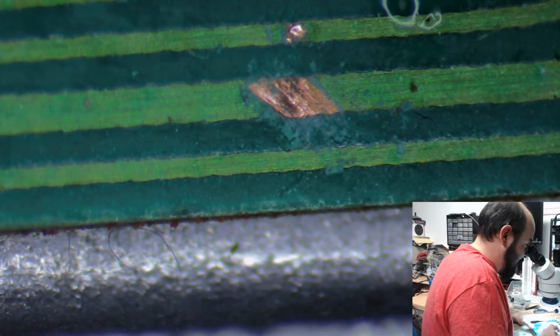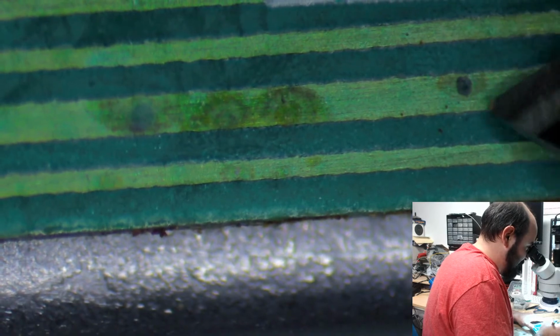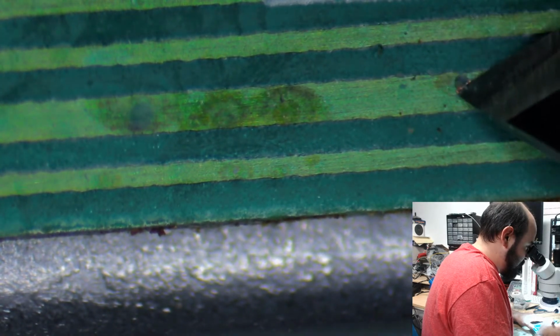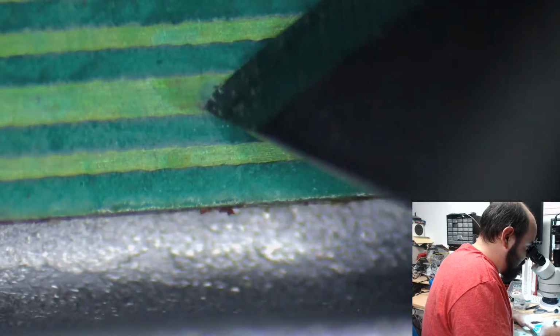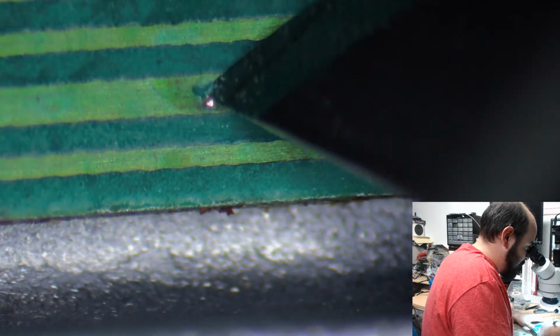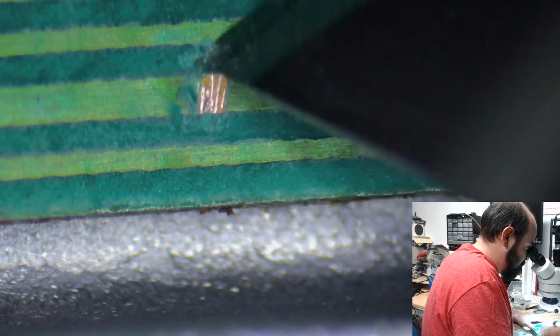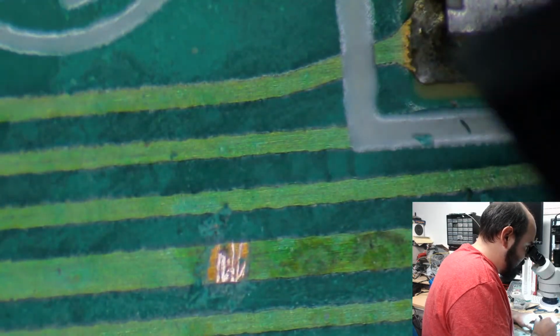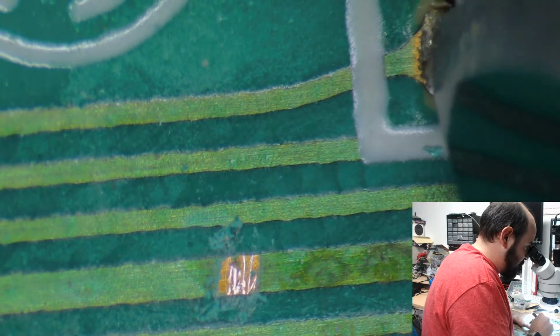Some of this isn't really that bad, thankfully. My machine was a little bit worse, I think.